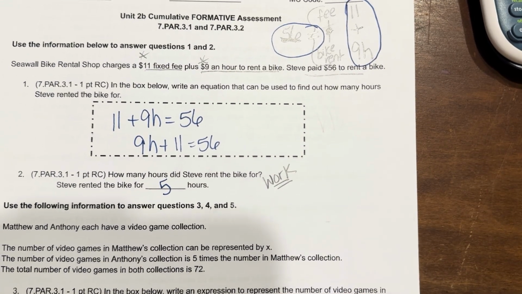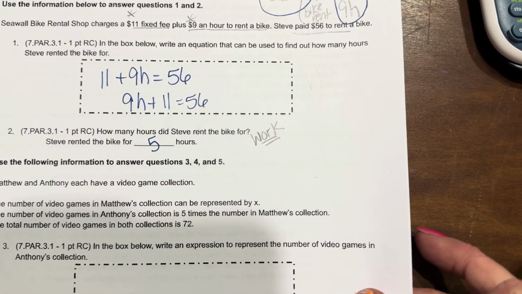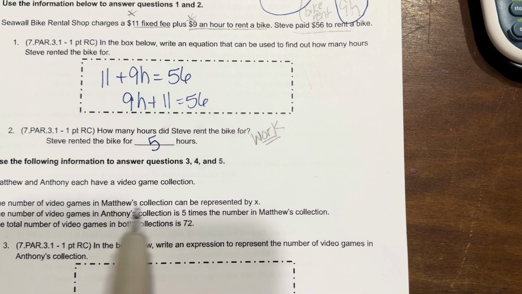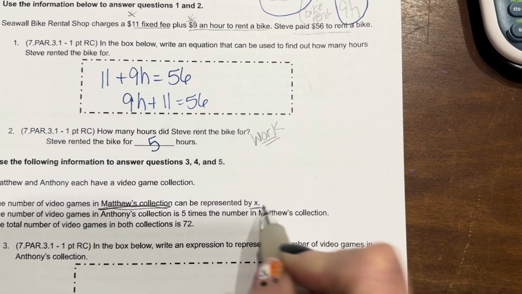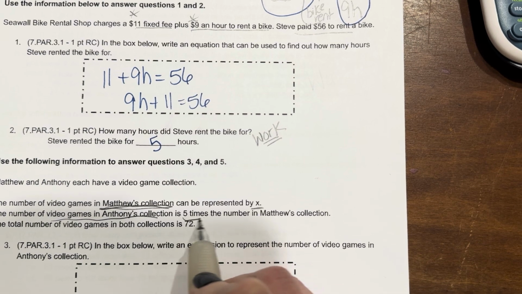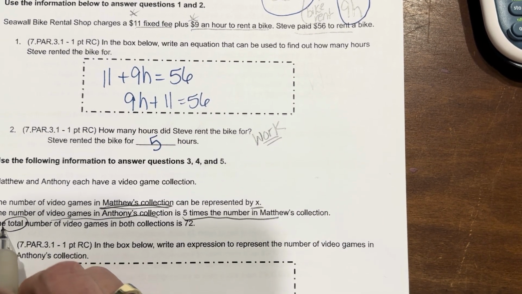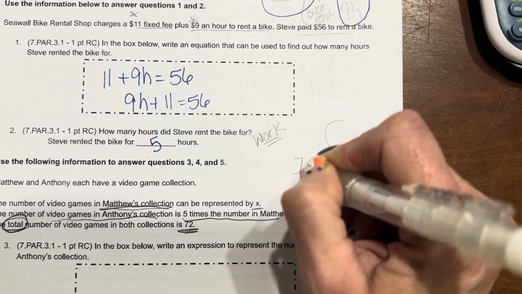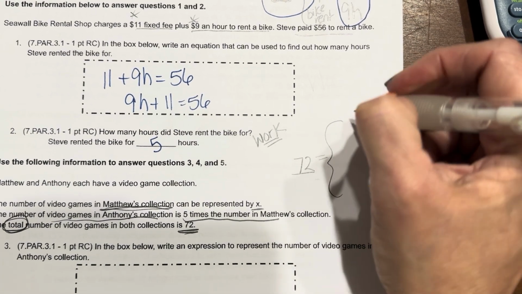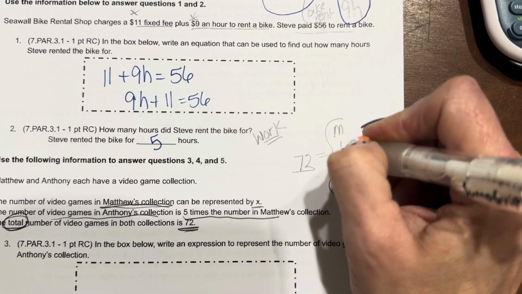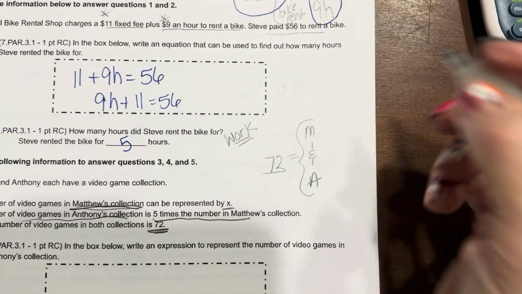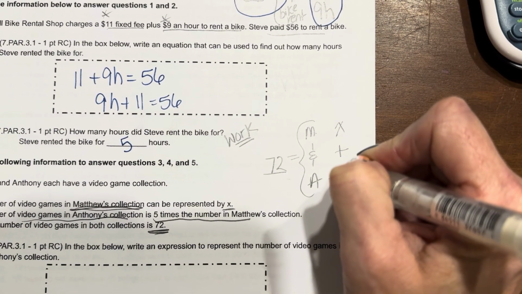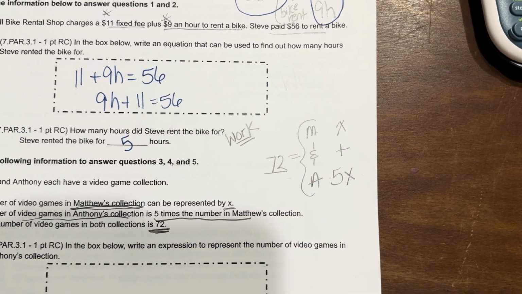So, moving on down to number 3. Matthew and Andy each have a video game collection. The number of video games in Matthew's collection is X. The video games in Andy's is 5 times Matthew's. And the total is 72. So I could take my 72. That 72 is made up of Matthew's and Andy's. Matthew's is represented with X, and Andy's is represented with 5X.